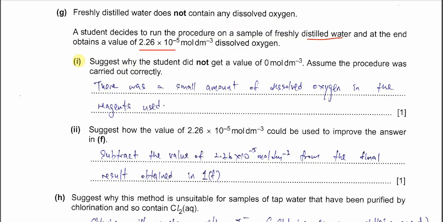Okay, part 1. Suggest why the student did not get a value of 0 mole per dm cube. Assume the procedure was carried out correctly. Okay, this one, you need to, of course, consider the other reagents.